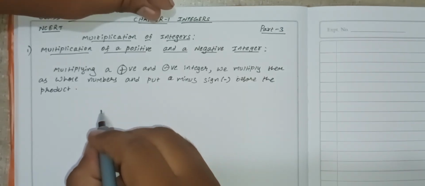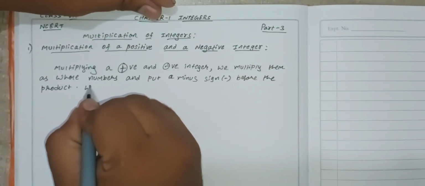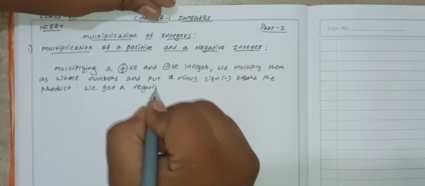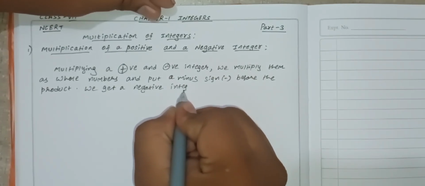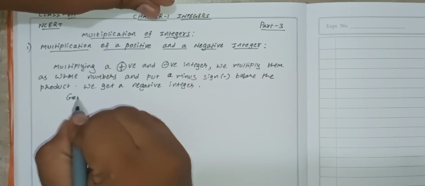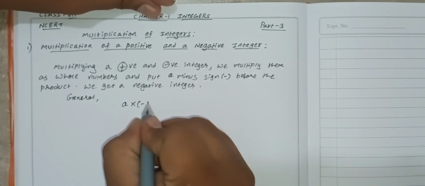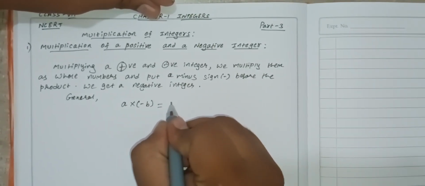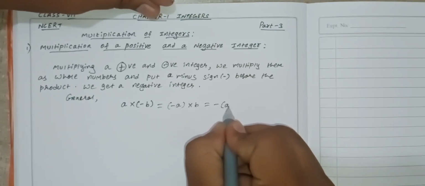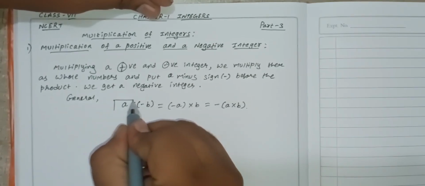So we can say that in general we get a negative integer. Now I will write the general form here: a into minus b is equal to minus a into b is equal to minus of a into b. This is the general form.